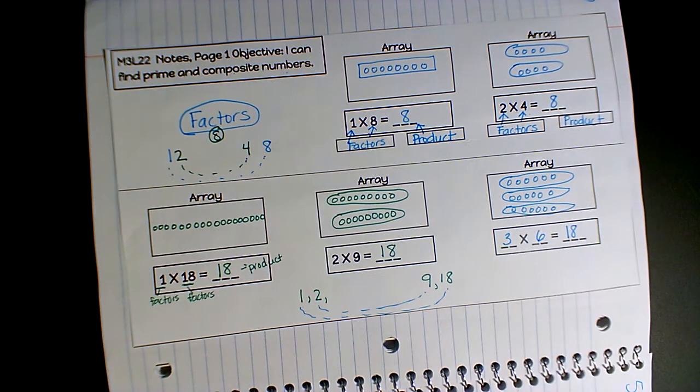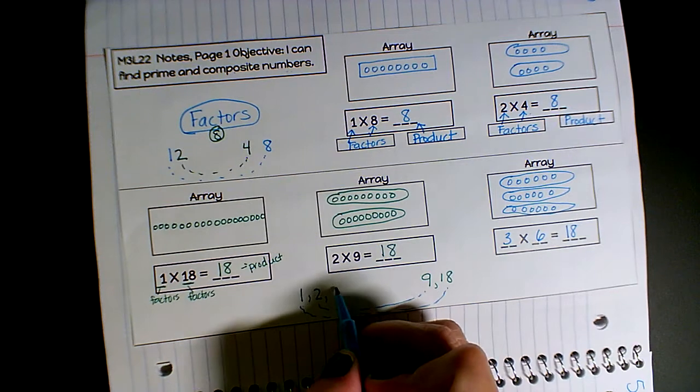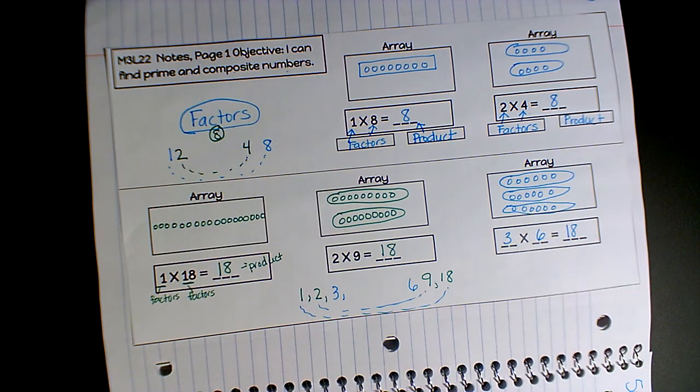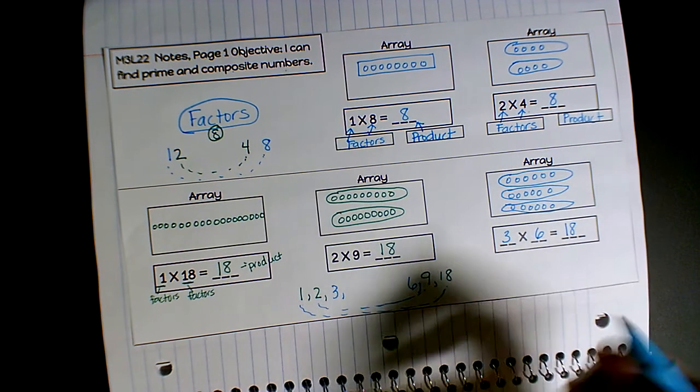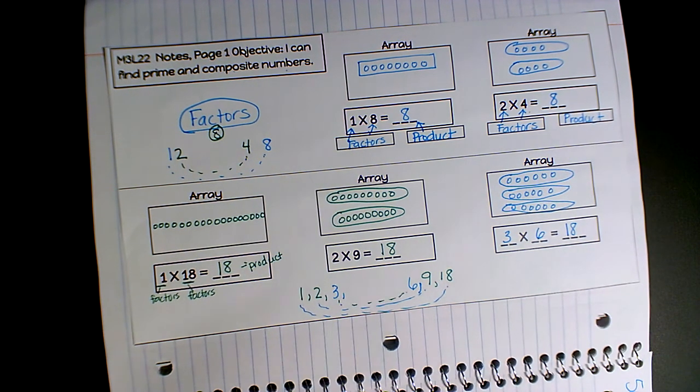Did we just find another factor for 18? Yes, we found 3 and 6. Okay, so now there's another one, 3 and 6. Are there any other factors for 18? I wonder if we could do 4.